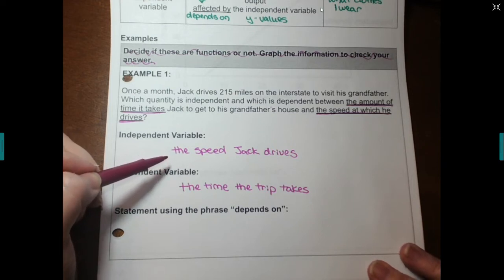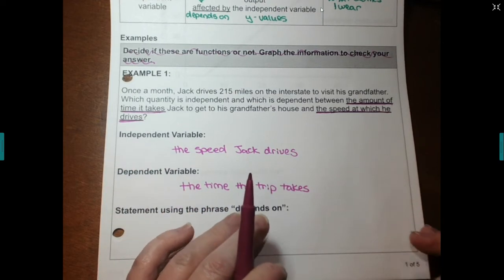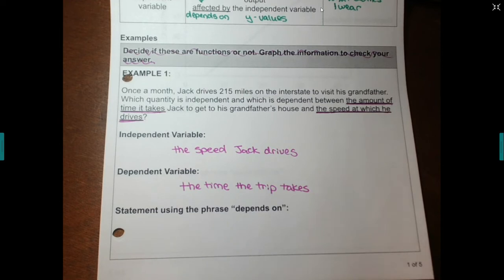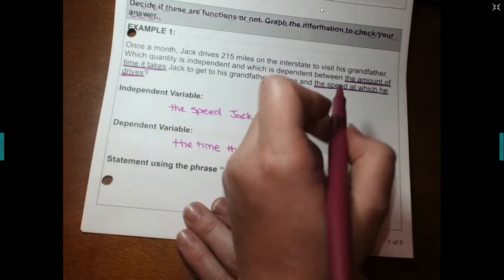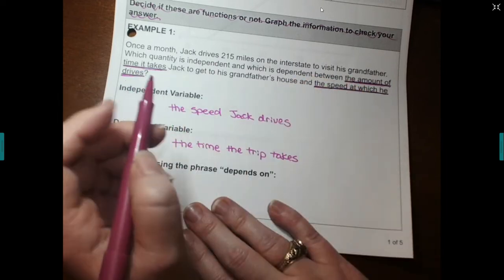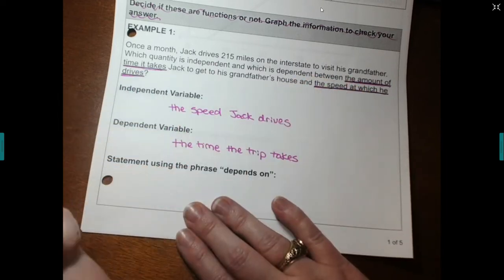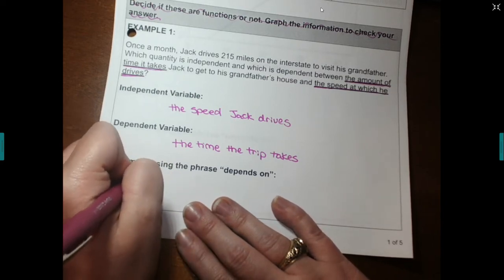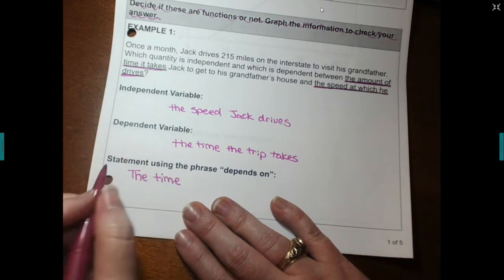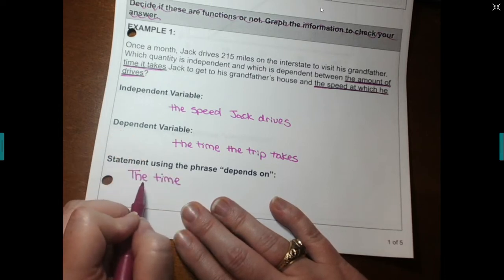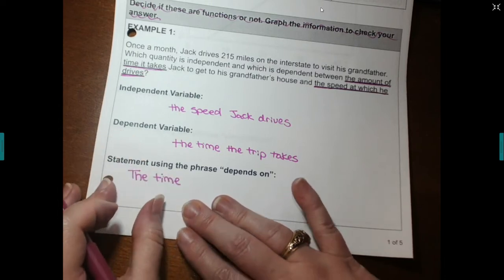So you might think you can control the speed, but sometimes traffic comes up or there's terrible weather and you have to slow down, all sorts of that stuff. So we're going to use a statement to describe this using each of these factors and the phrase depends on. So the time, and guys, I was an English teacher for a long time. I know that we put a capital letter at the beginning of a sentence.